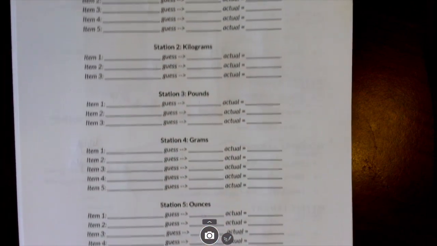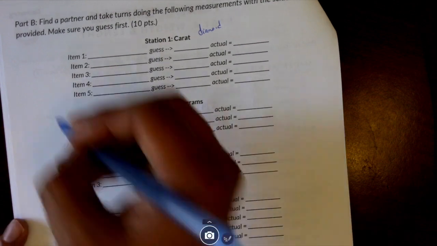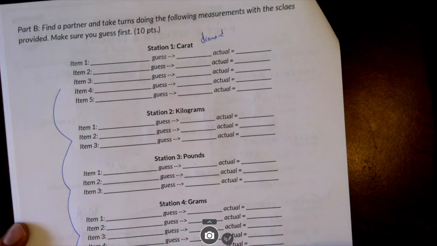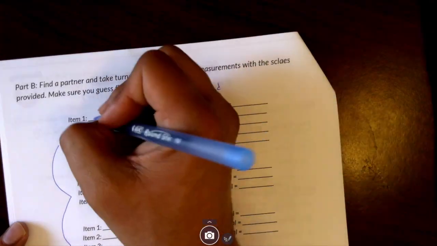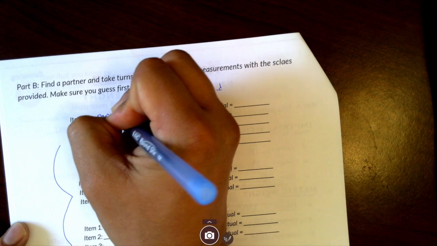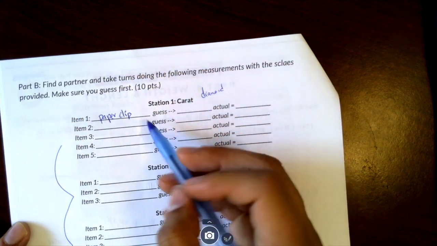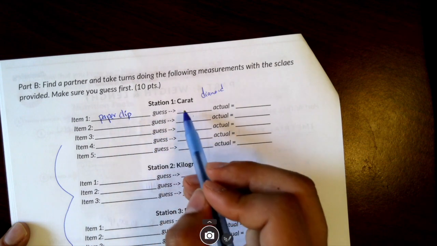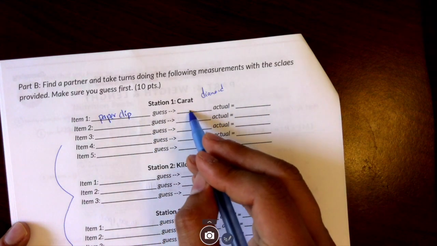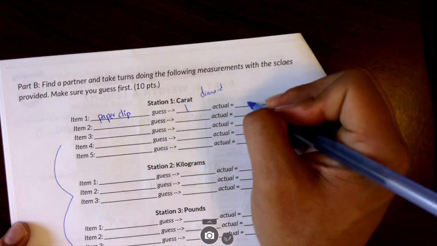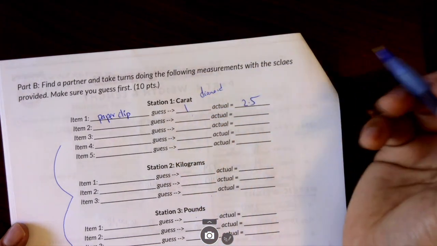But you and your partner were basically moving around from station to station, and you had to look at the items. Like, I think the first one for the carat was a paper clip, and you had to guess how many carats you thought a paper clip was, and you do one at a time. So you guess, I'm just gonna say, oh, 1 carat, and then it was actually like 2.5 or whatever.